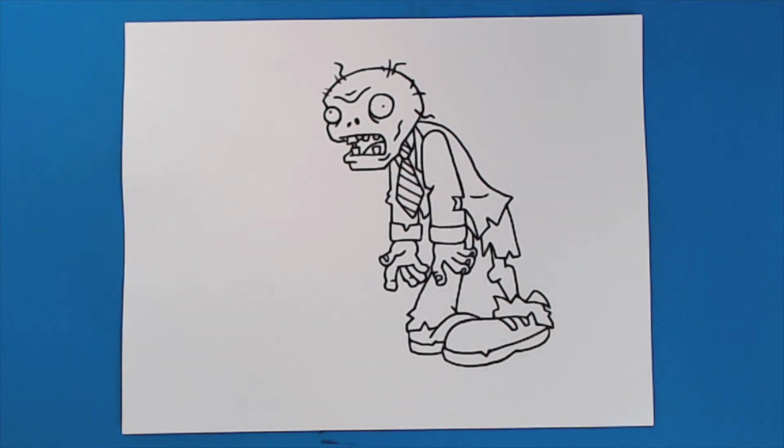And there you go. There's your drawing of the zombie from Plants vs. Zombies. I'm going to fast forward and start coloring this. Thanks for watching. Hope you guys enjoyed.